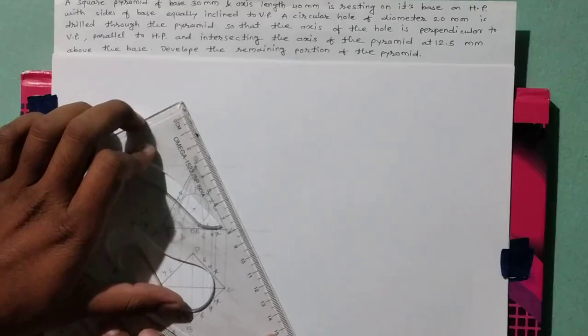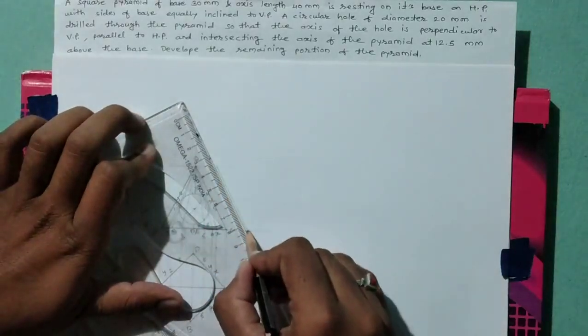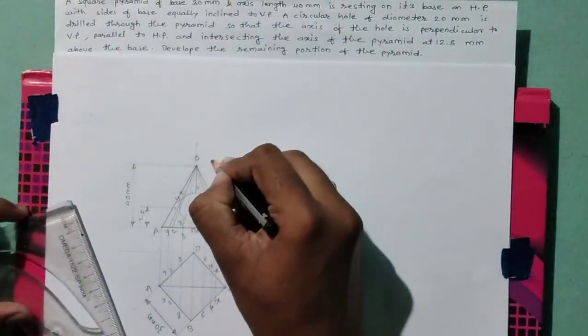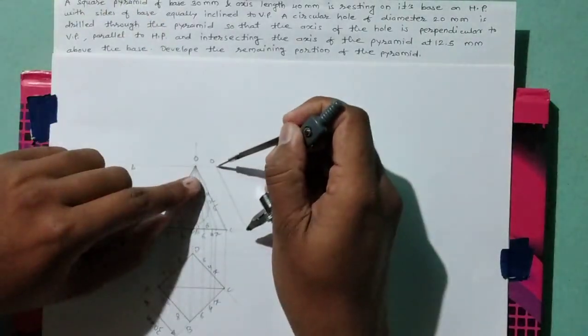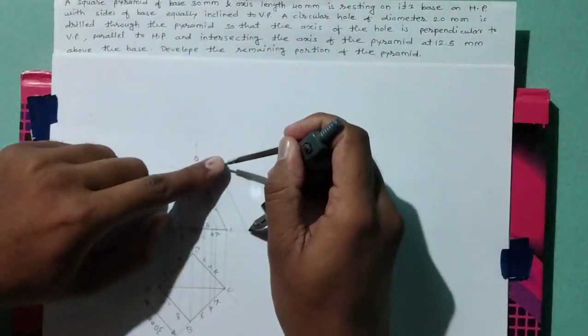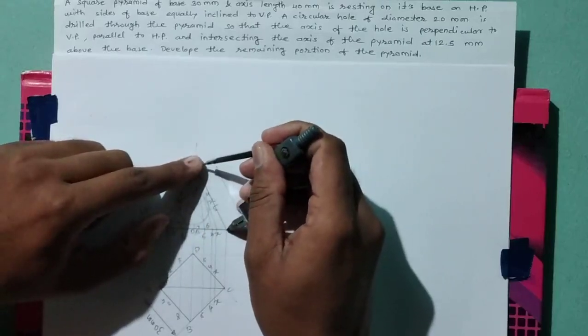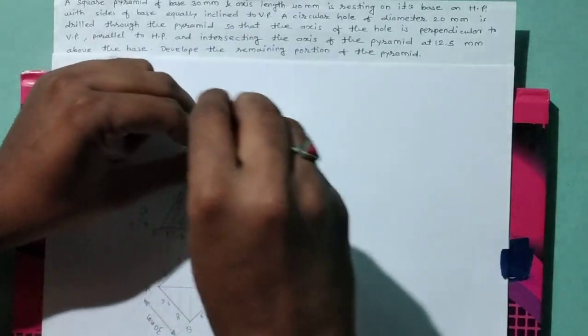Name this point O. After that, take the radius in the compass as O to C and draw the arc.